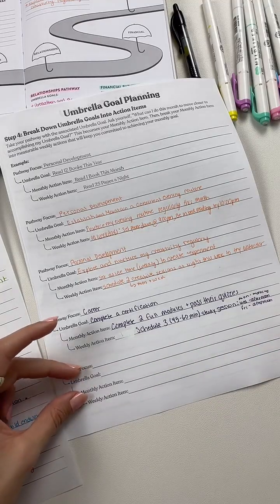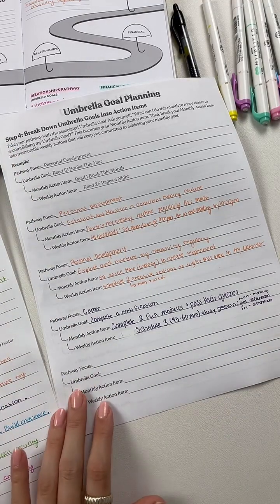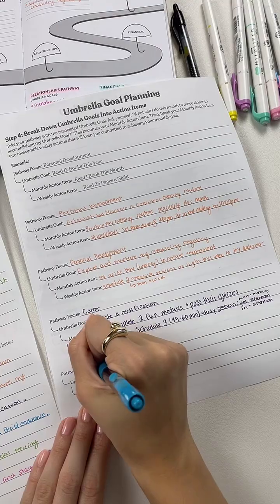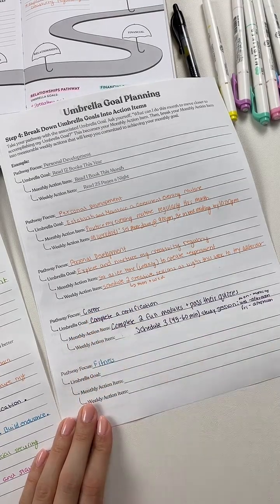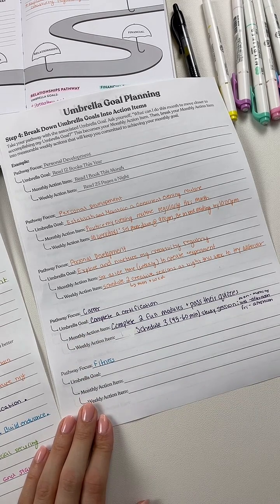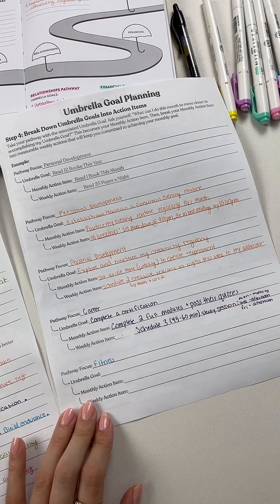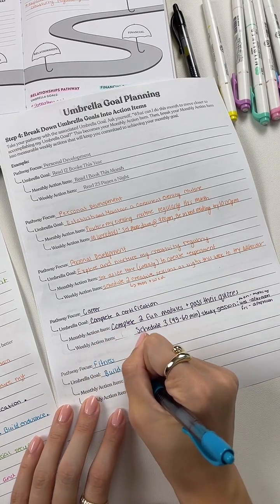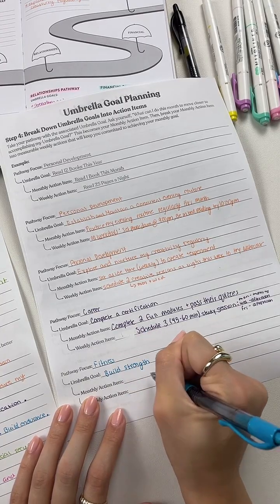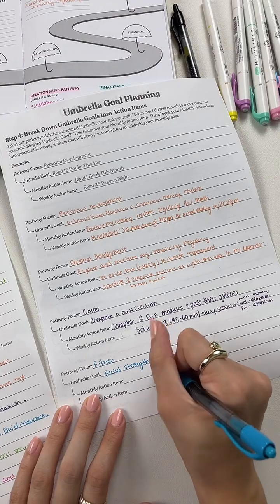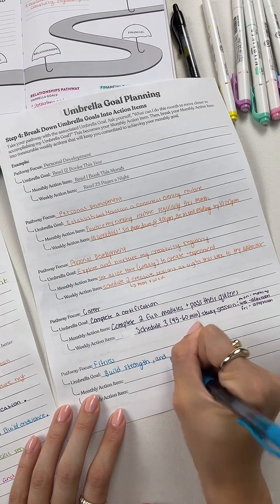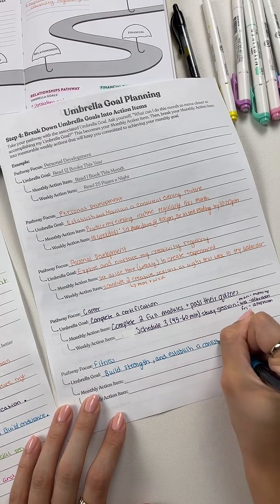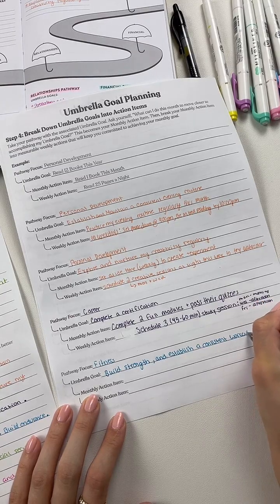So we're going to start by doing it on the worksheet, and then let me carry that one into the planner for you. So let's say our pathway focus is fitness. And we are really focusing on building our strength. But we're going to build strength and establish a consistent workout habit.